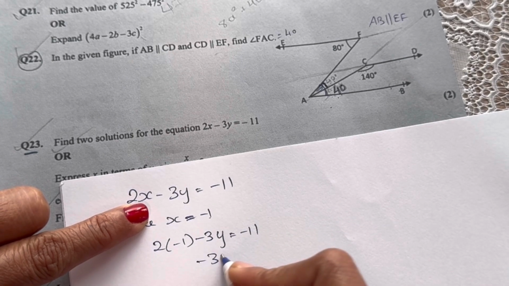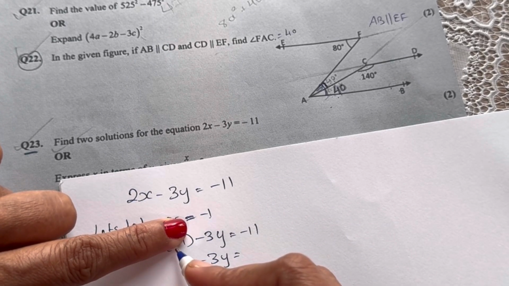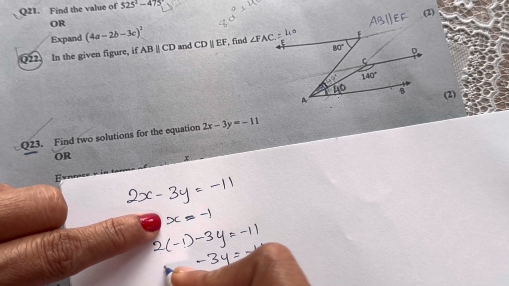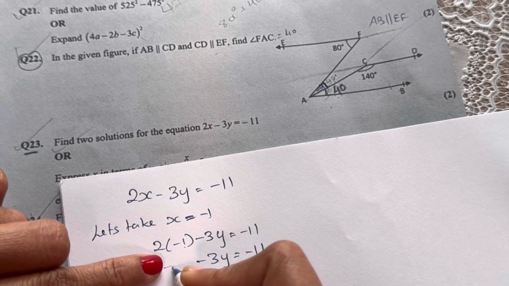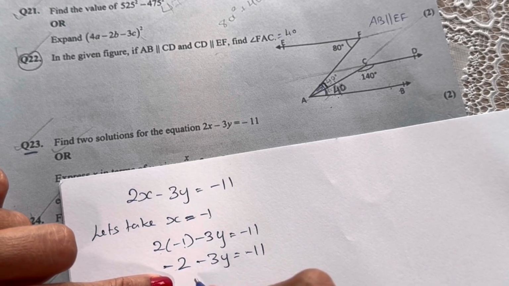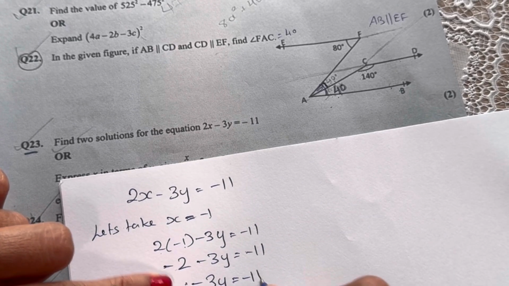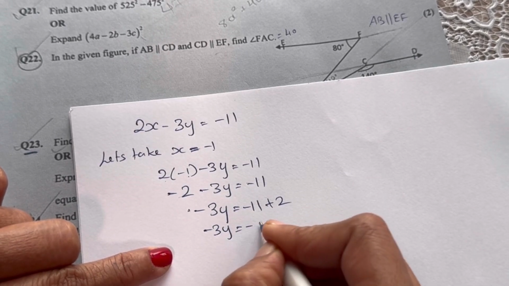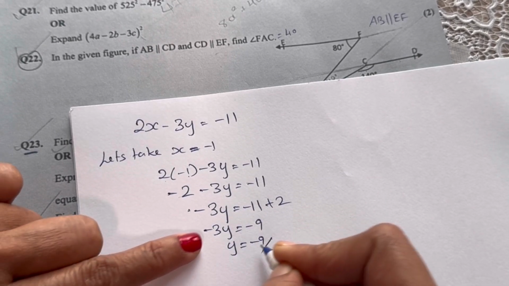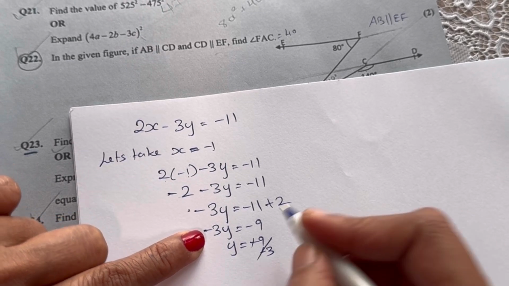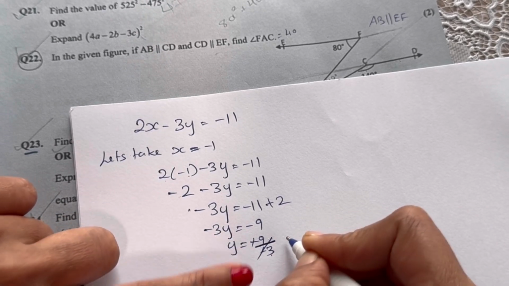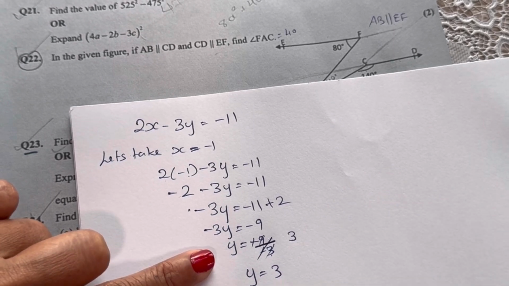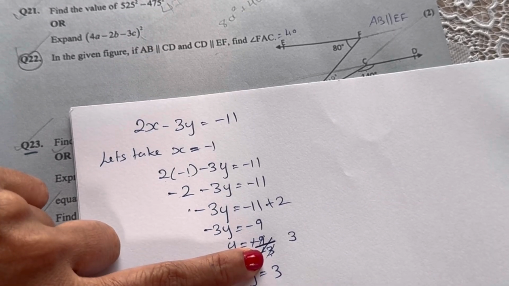And to find y, move this number to the other side. Here 2 multiplied with negative 1 is negative 2. When you move negative 2 to the other side, it becomes positive 2. So minus 11 plus 2 is equal to minus 9. And to find y, the negative sign cancels, and then divide 9 by 3, which is equal to 3. So when x is minus 1, y is 3.